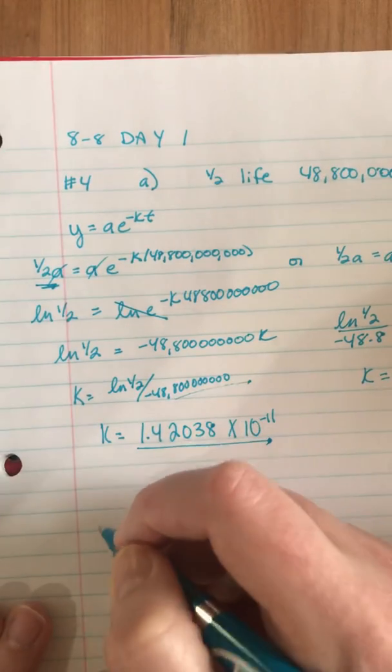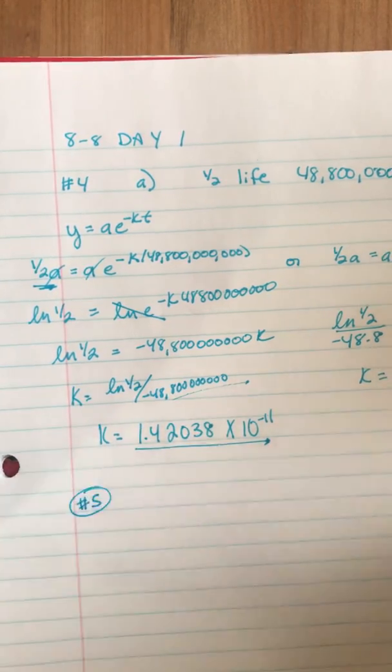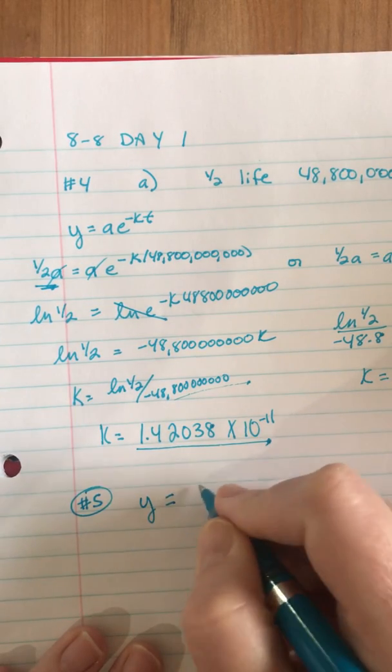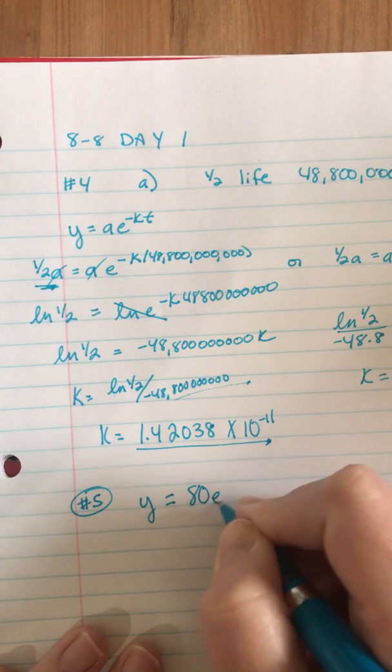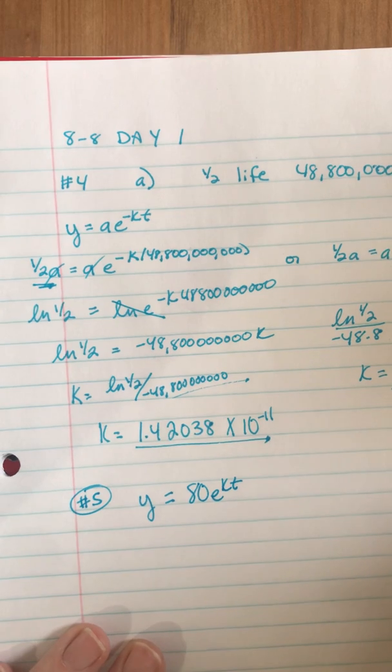Also, number 5. I really like number 5. I like it much better than number 4 because it's a much easier way to do it. It says a certain bacteria grows exponentially according to this model, y equals 80 e to the kt, where t is the time in minutes.